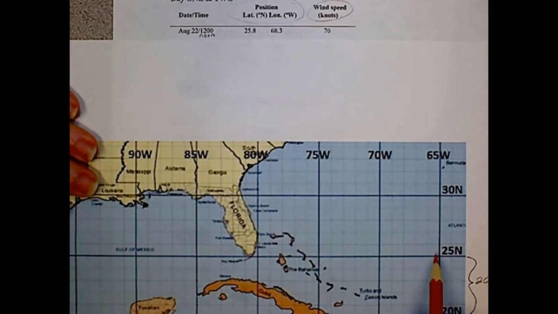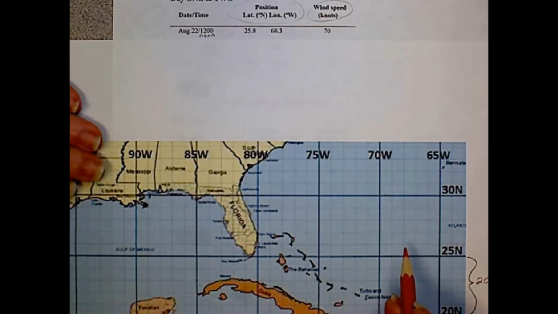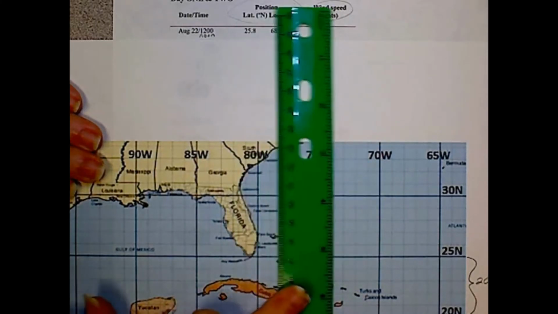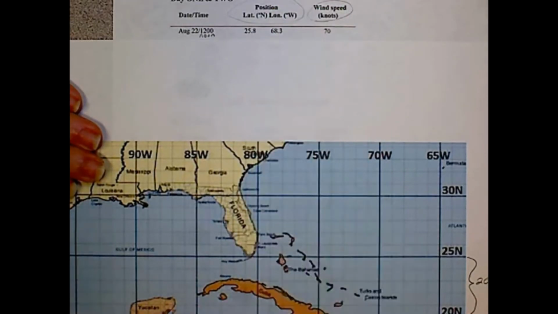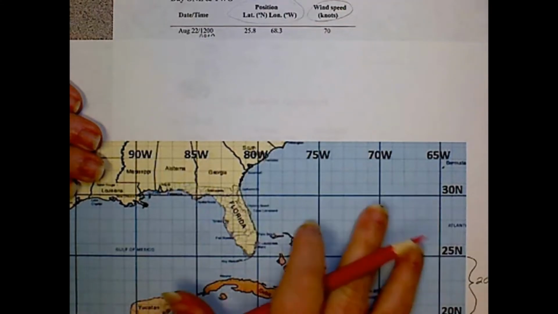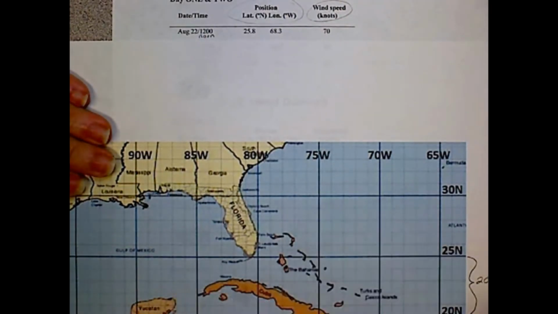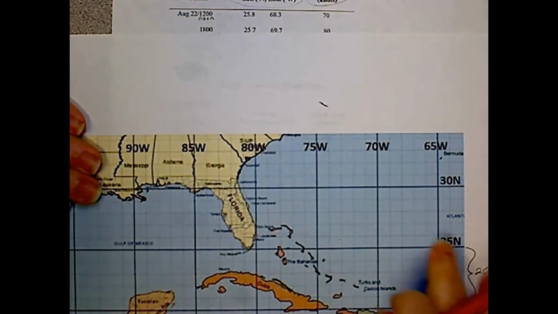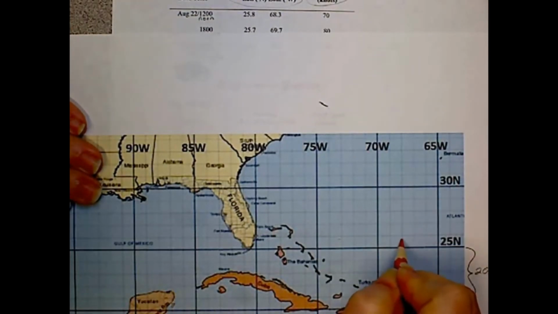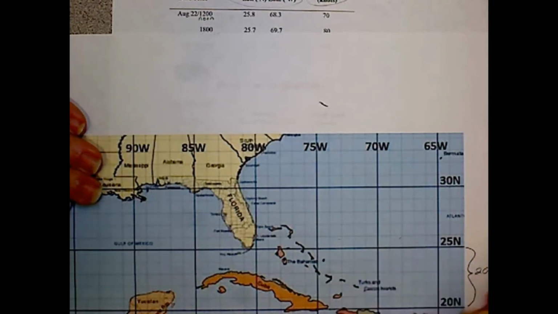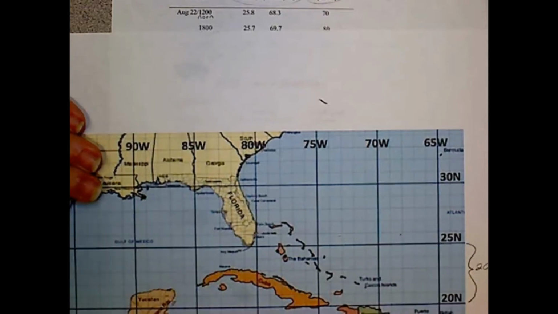So we're going to come to 25. Each one of these lines is 1 degree. So 25.8 is going to be just below this line. 68.3 is going to be 68 and just off of 68. So you can use your ruler to mark that if you'd like. I'm going to just eyeball it. The ruler was mostly just for drawing the map. Here's my 65. Here's 68. Here's 68.3. So we're in this box here. So double check that. Make sure you're in the right spot.